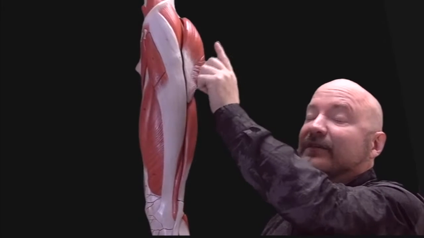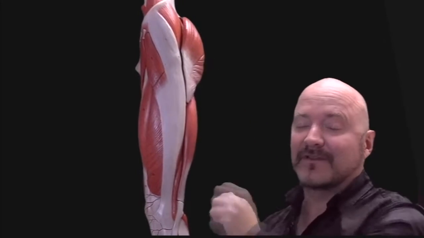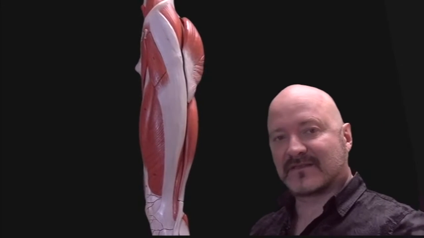So don't get confused by the names. Just because it has the name gluteus in it doesn't mean it does the same thing. As I said, the gluteus maximus, what we said before, extends the thigh. But the gluteus medius abducts the thigh, which is moving your thigh sideways.